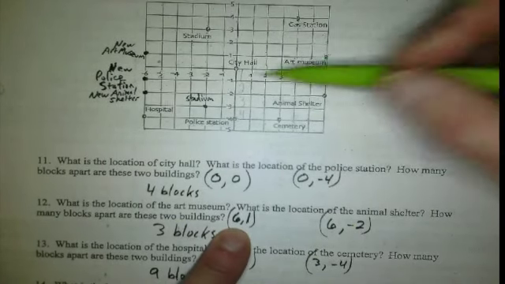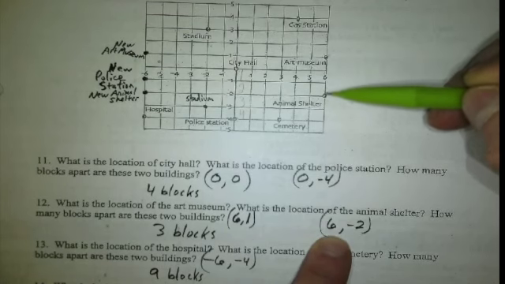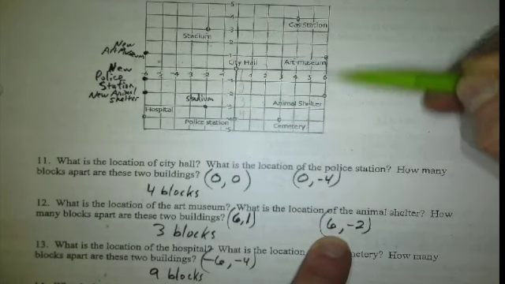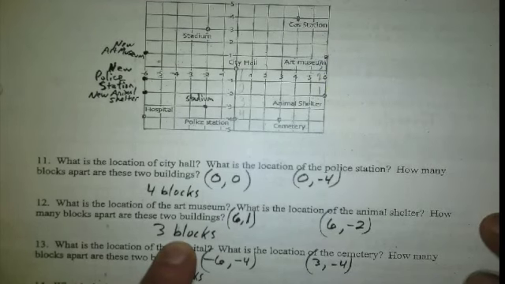What is the location of the art museum? It is at 6, 1. The location of the animal shelter is at 6, -2. And they want to know how far are these two away from each other. And you can count in the squares if you wanted to. They are 3 blocks apart.